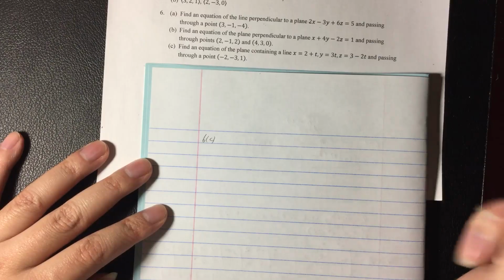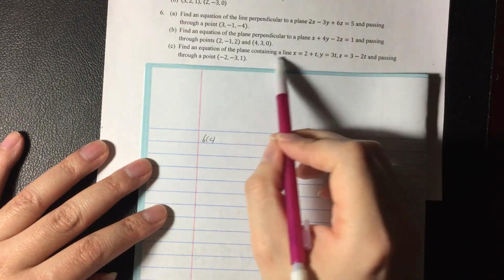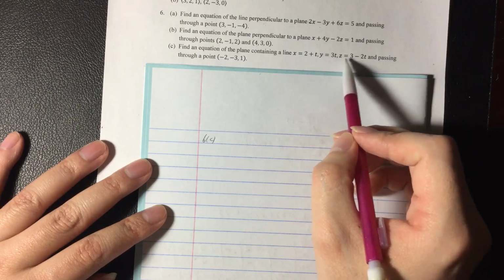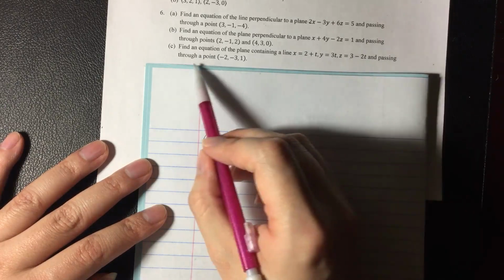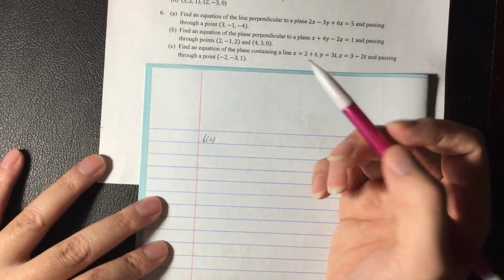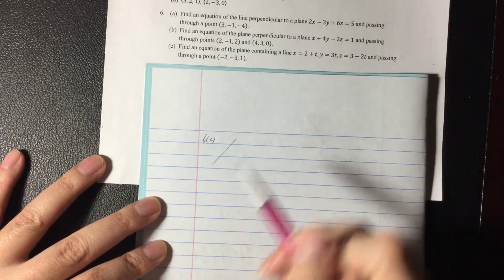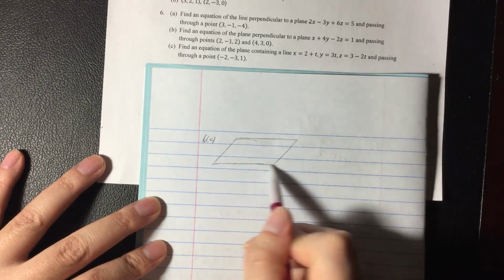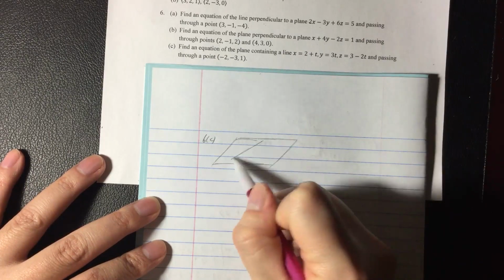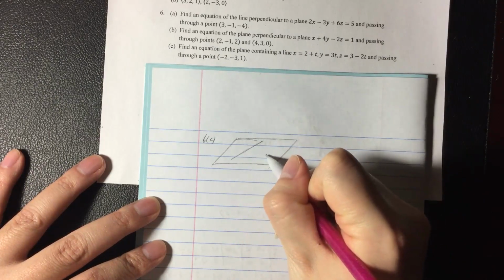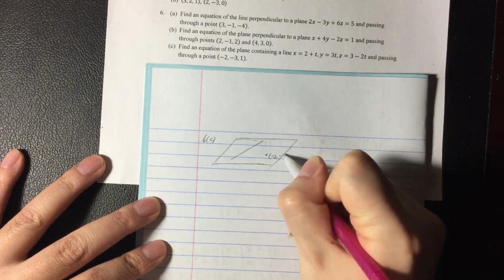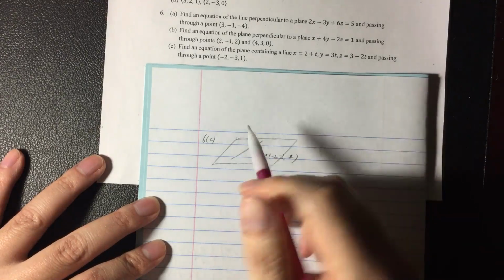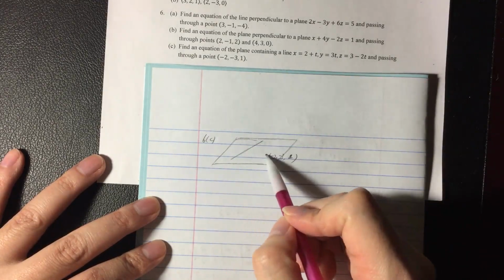Number 6, part C. Find the equation of a plane containing a line x equal to 2 plus t, y equal to 3t, z equal to 3 minus 2t, and passing through the point negative 2, comma, negative 3, comma 1. So we are looking for the equation of a plane that contains a line and a point. This point is negative 2, negative 3, and 1. We're looking for the equation of this plane that contains this line and this point.